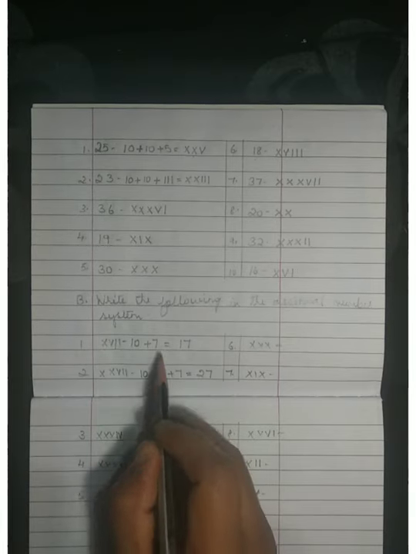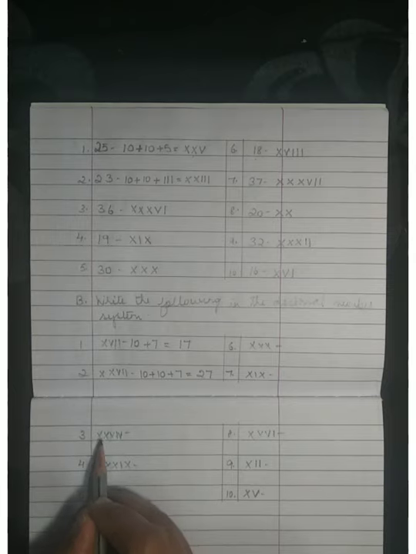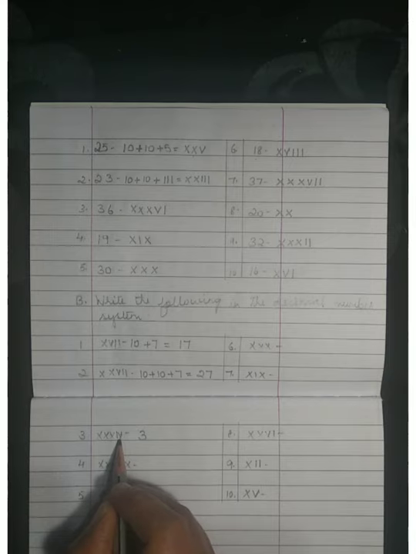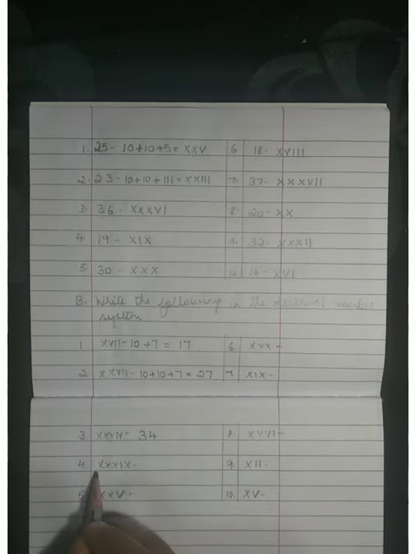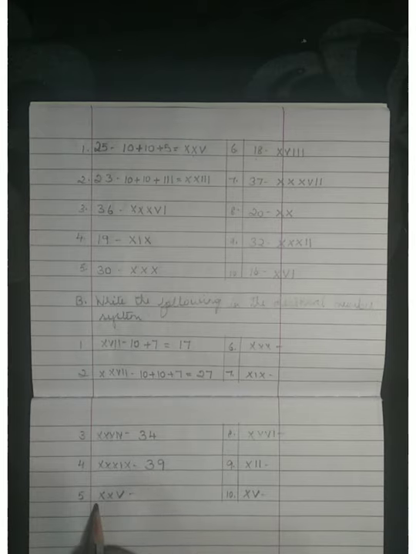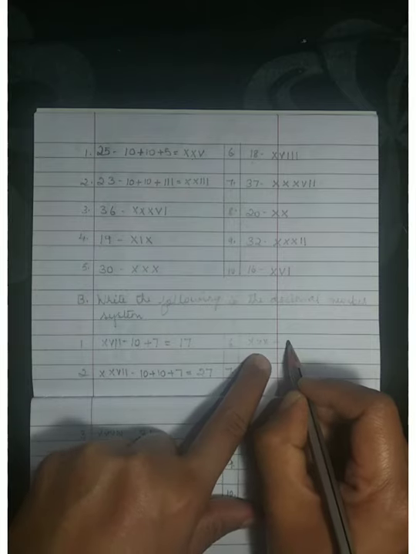I've just written this expanded form for you all to understand. Now we shall not expand. XXX. How many times? 3 times. So if it is 3 times, it becomes 30. Then IV. IV is 4. The next one. XXX, 3 times X. IX means 9. XX, that is 20. V is 5. Then XXX 3 times. No other Roman number there.